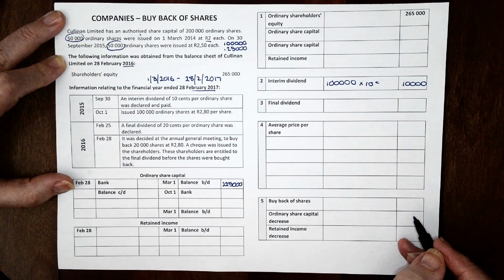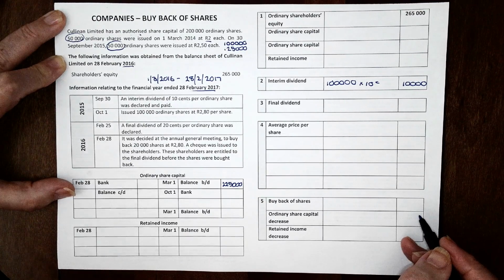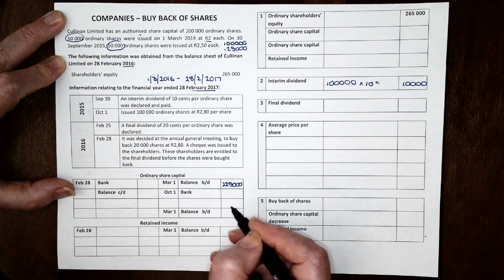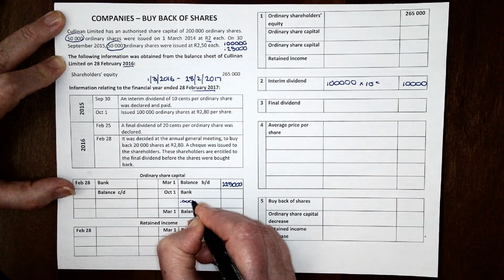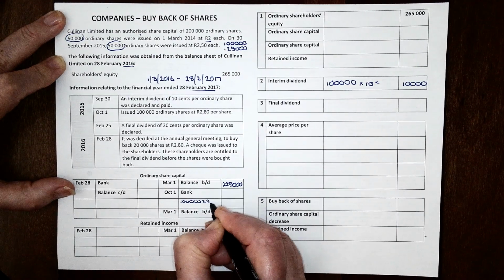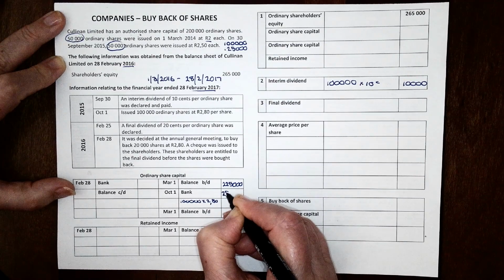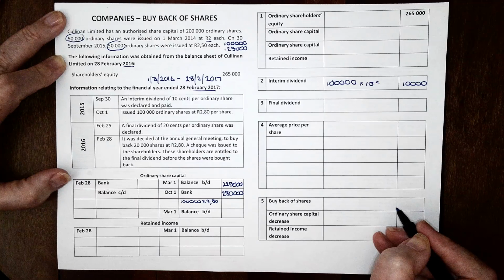On the 1st of October, we issued 100,000 shares at R2.80. So it means that the money was paid into the bank, 100,000 times R2.80, and that will give us 280,000 Rand. So my capital increases now.